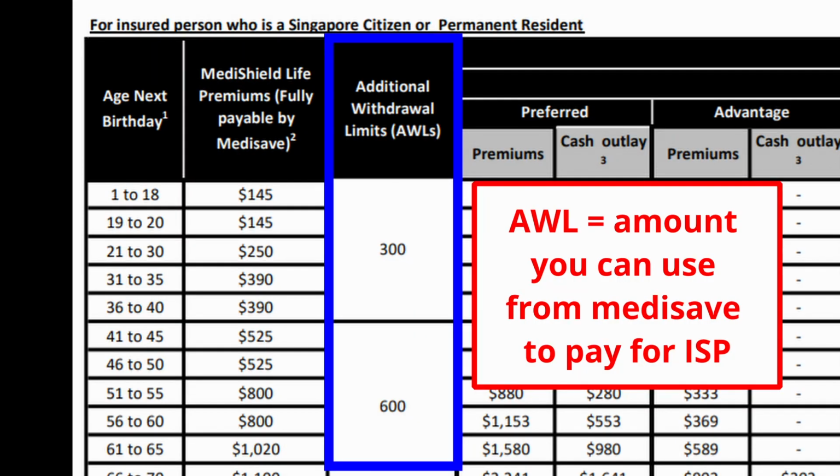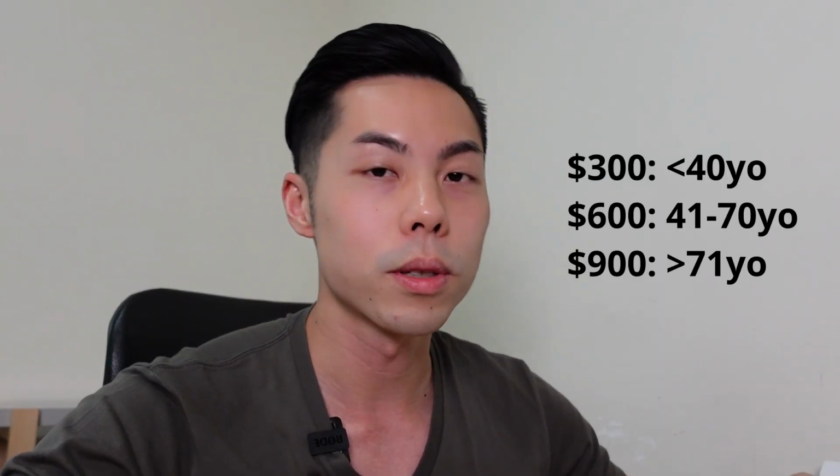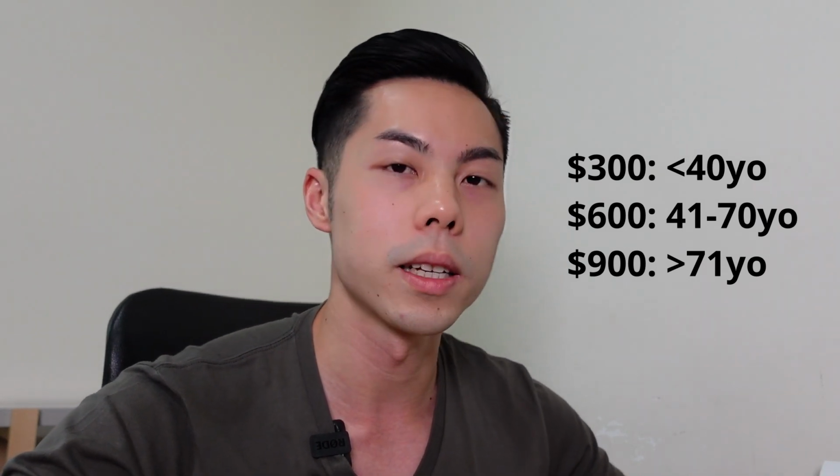And next you can take a look at the third column, which is the additional withdrawal limit. This additional withdrawal limit is the amount of money that you can withdraw from your MediSave to pay for your Integrated Shield Plan. As you can see, if you are 40 years old and below, your additional withdrawal limit is $300, and if you are between 41 to 70 years old, your AWL is $600, and if you are 71 years old and above, your AWL is $900.